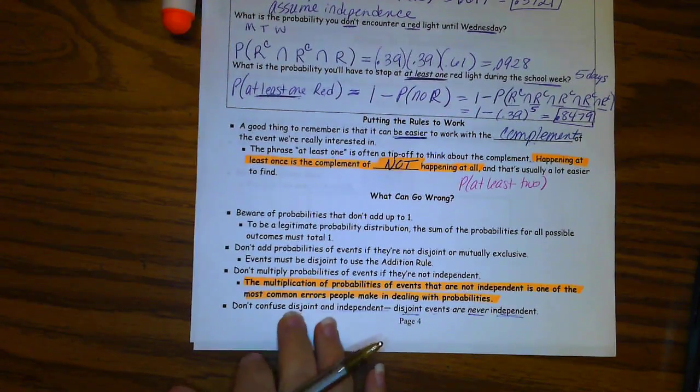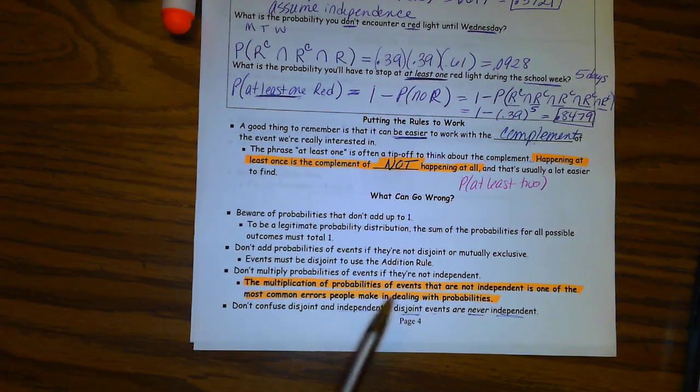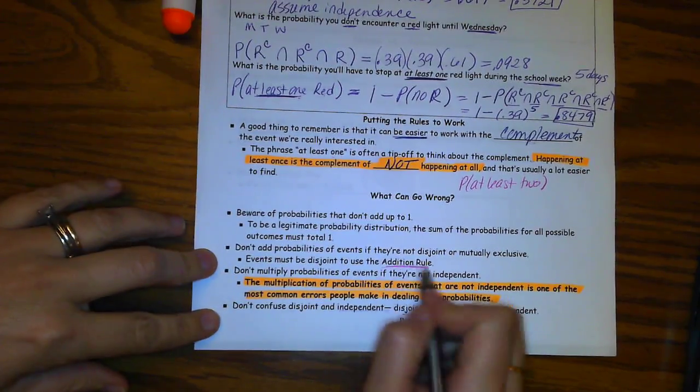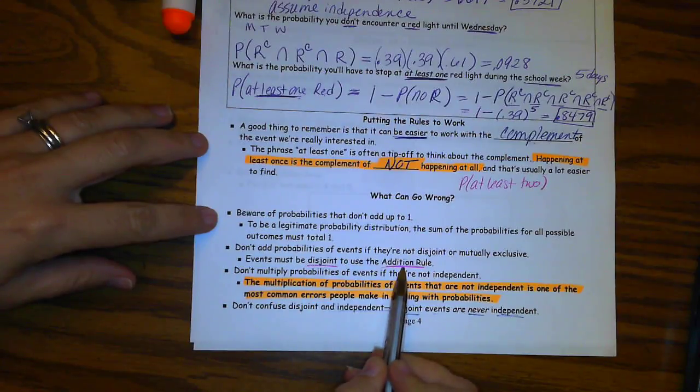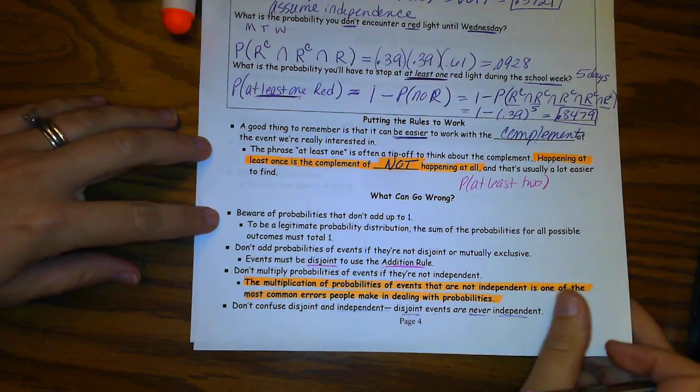Make sure you read through what can go wrong and what have we learned. This is one of the biggest errors students make, so I bolded that and it's in highlight. Same thing with the addition rule and disjoint events. Make sure they're disjoint to use that addition rule.